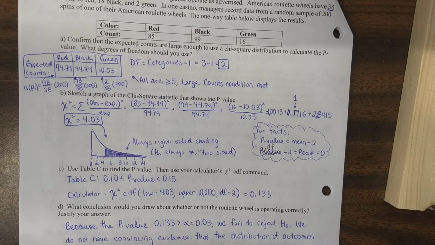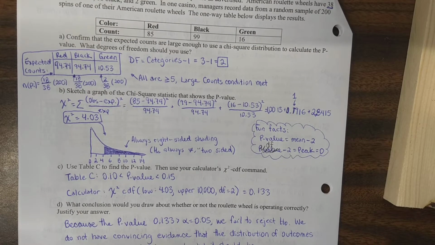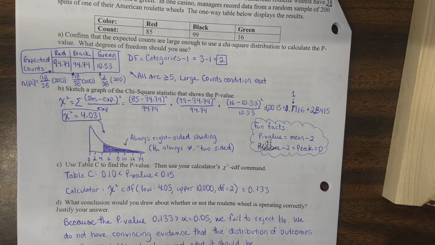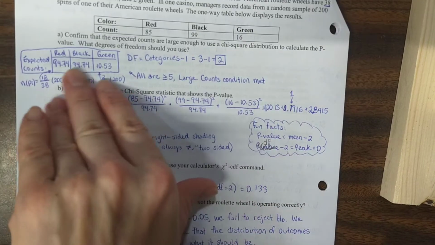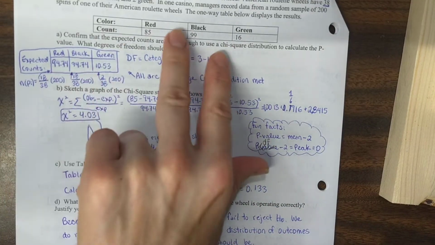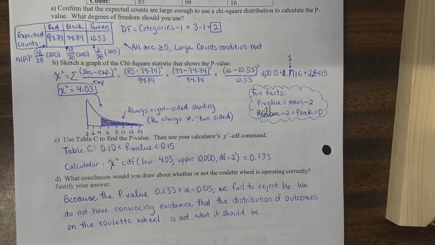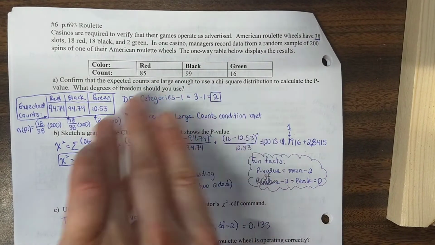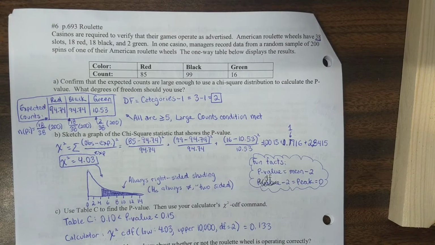That the roulette wheel is working correctly, kind of like your equal sign in your H0. So the roulette wheel is working correctly, that the observed is close enough to your expected. And then our HA would mean that our roulette wheel is not working correctly. The observed counts are not close enough to the expected counts.